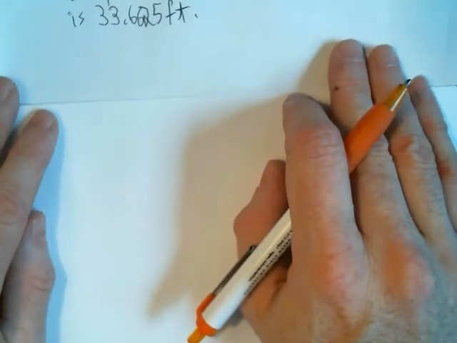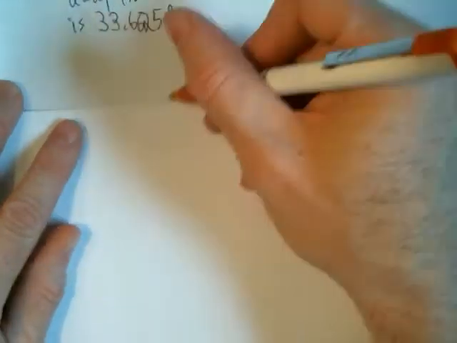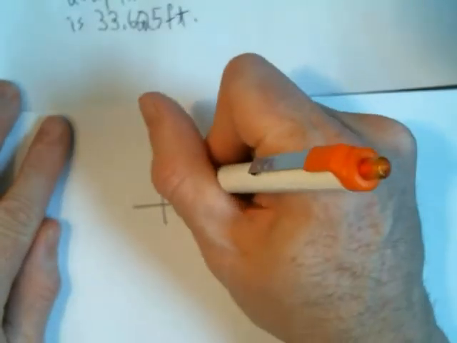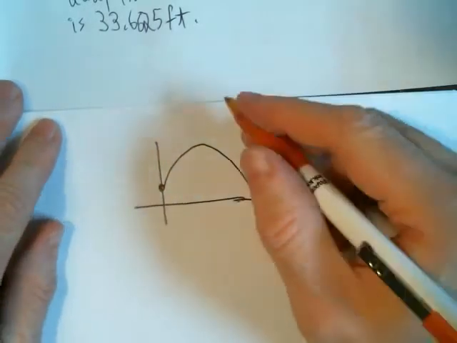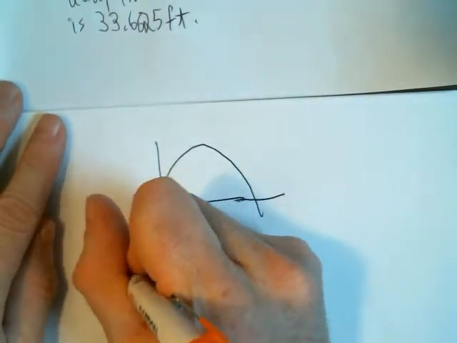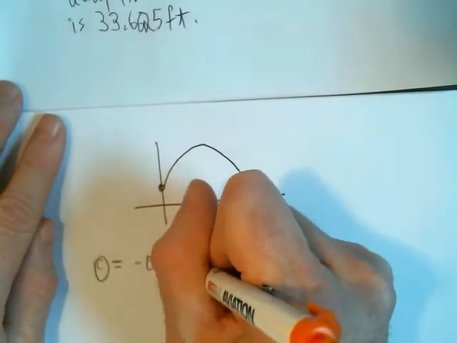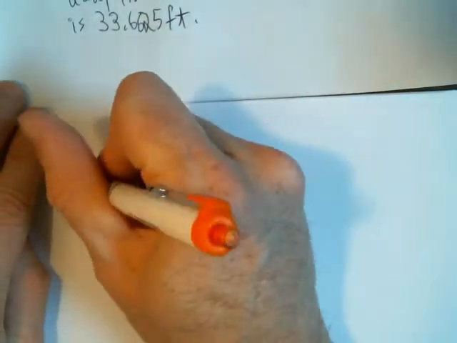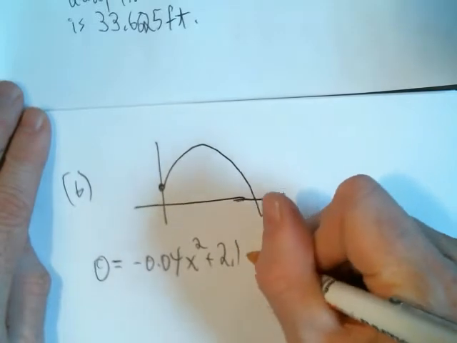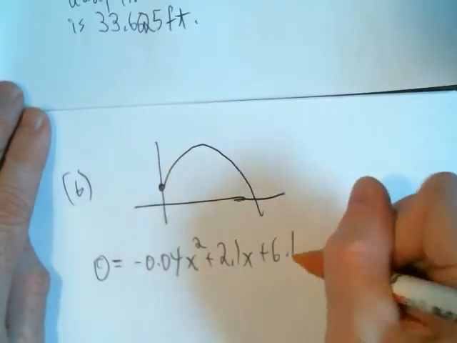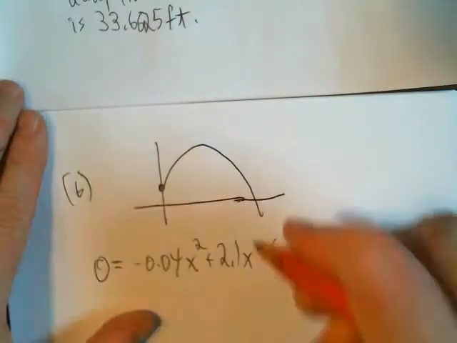It just doesn't make any sense in terms of what's going on. So when you're looking at the model of this thing, we're going to take this and set it equal to 0. So this is for part B: 0 is negative 0.04 x squared plus 2.1x plus 6.1. It's going to give us two answers.